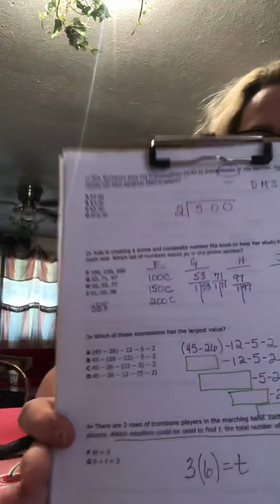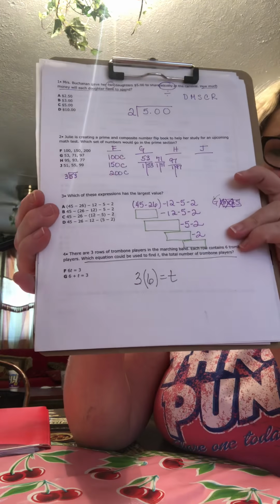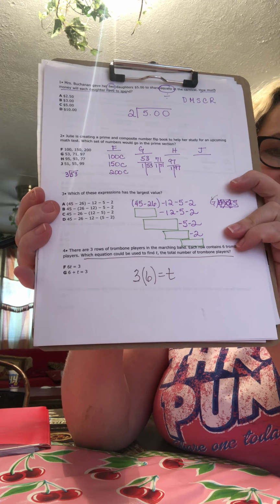Okay, I've got 3 rows of 6 trombones. So 3 times 6 equals T is what I come up with, which is different from my answer choices. Or is it? Let me see. Does it continue? Okay, so I do have more over here. So that's basically what I did. So you need to find the answer choice that matches what we did. Okay. All right, let's go on to number 5.